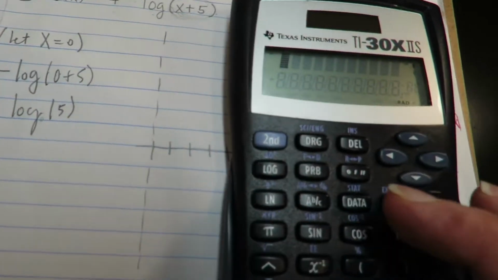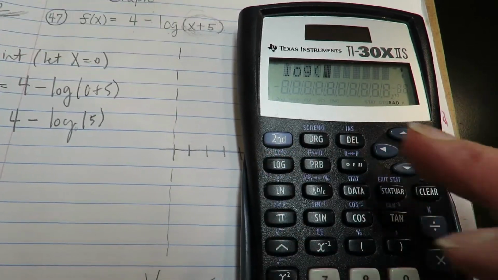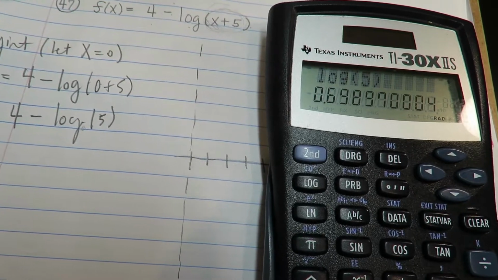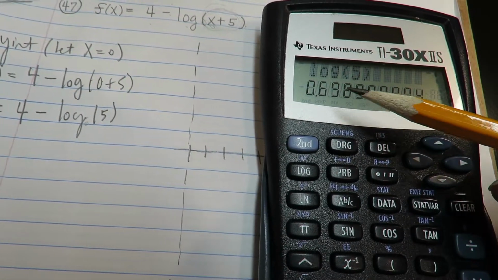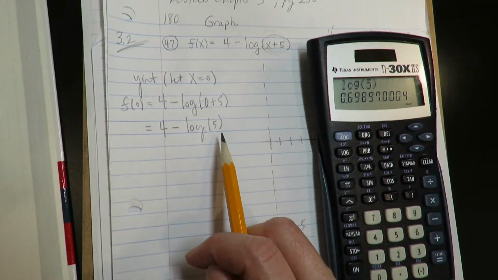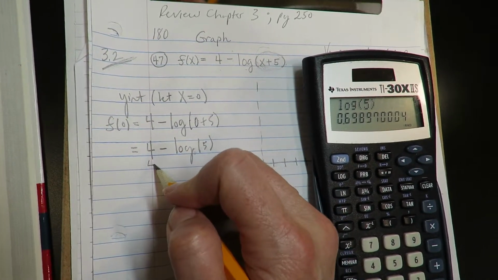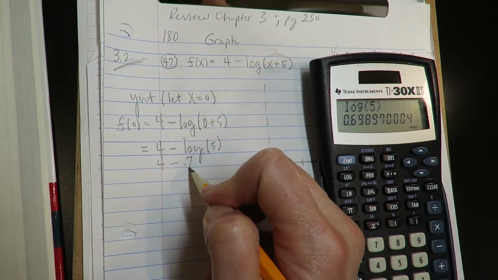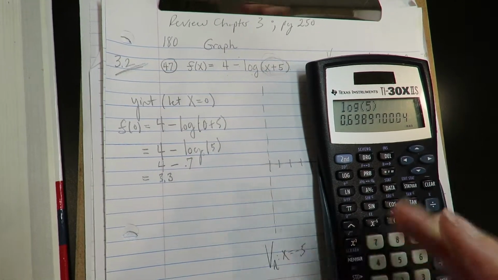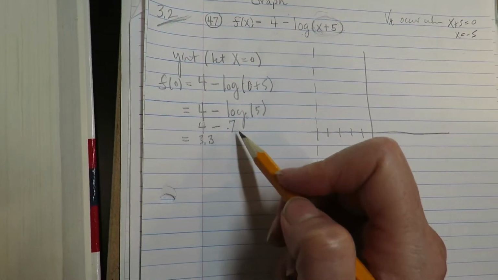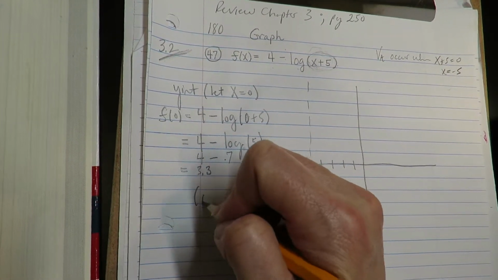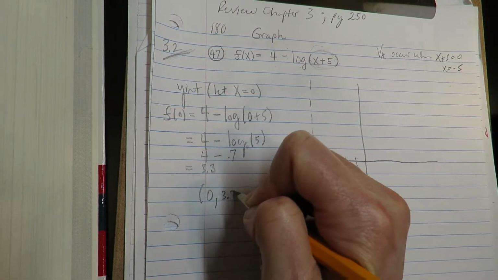So you're going to do, hope you can see that, log of 5. Get in the habit of closing the parentheses. Hit equal, so it's about, let's round it to about 0.7 just to keep the numbers nice. So this is like doing 4 minus 0.7. So we're going to end up with 3.3, because 4 minus 0.7 is 3.3. So the y-intercept is at 0, 3.3.